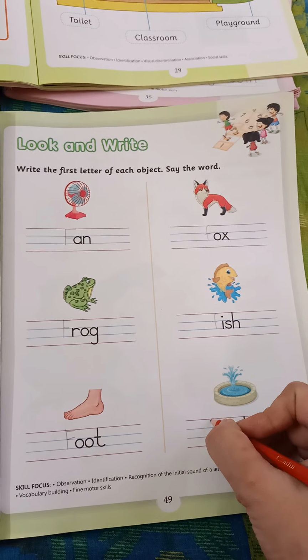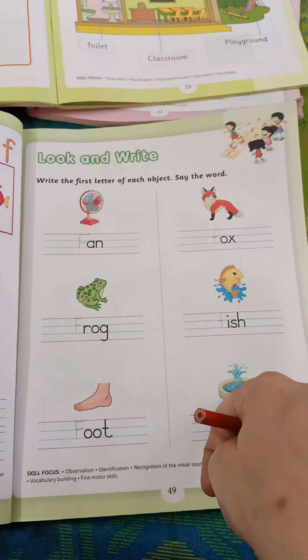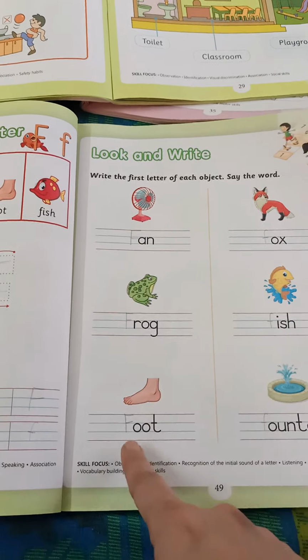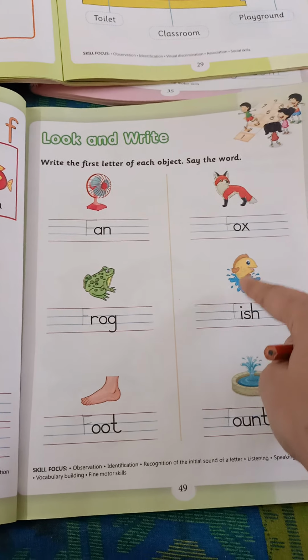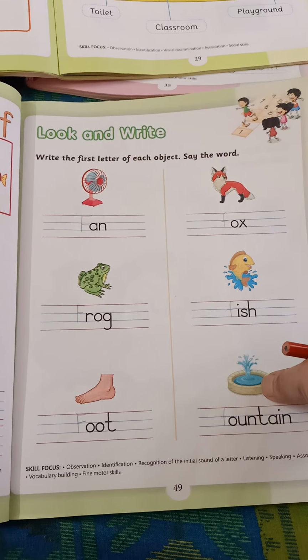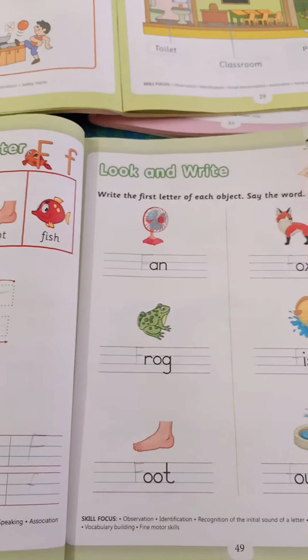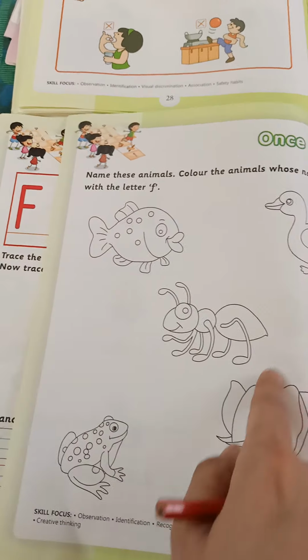ये क्या है? F for what we have? We have F for fountain. Okay, so we have F for fan, F for frog, F for foot, F for fox, F for fish, and F for fountain. Okay, so I want you to complete this page, and page number 50 is going to be for homework.